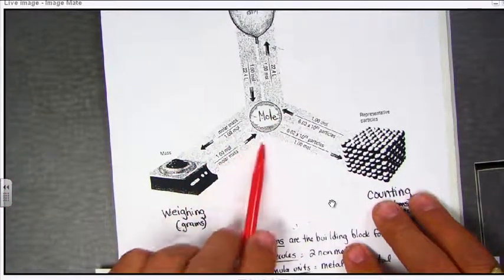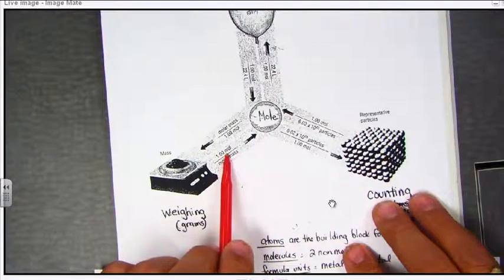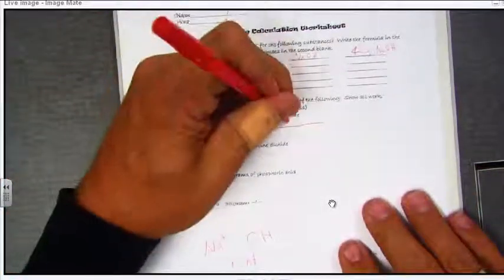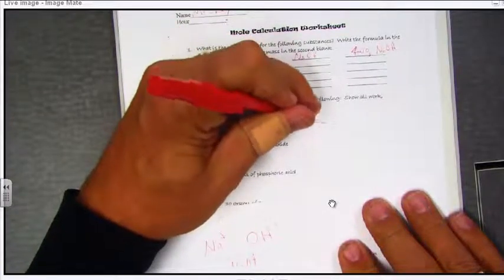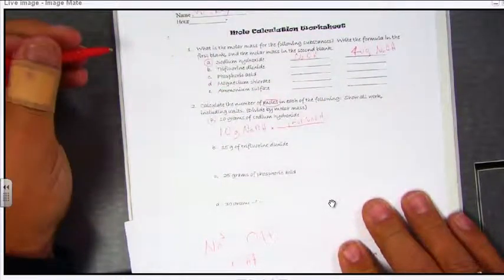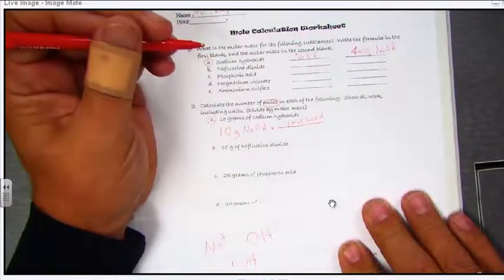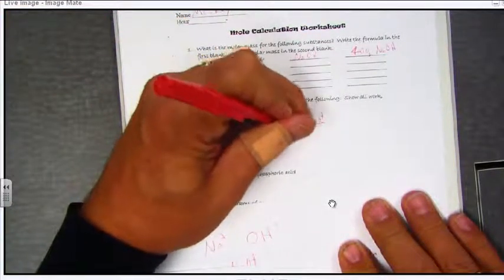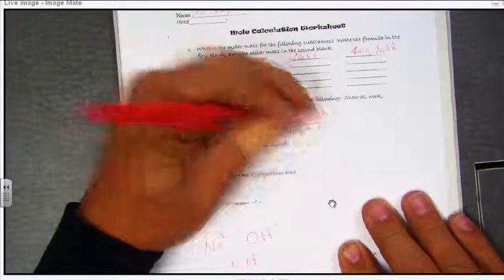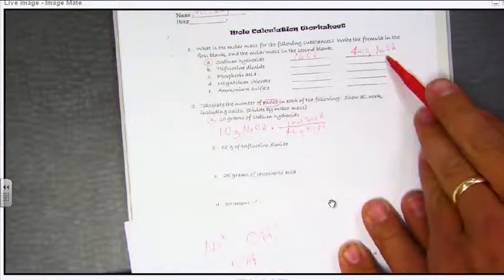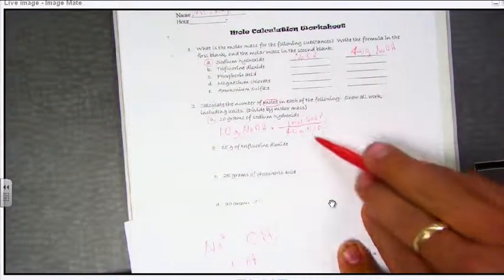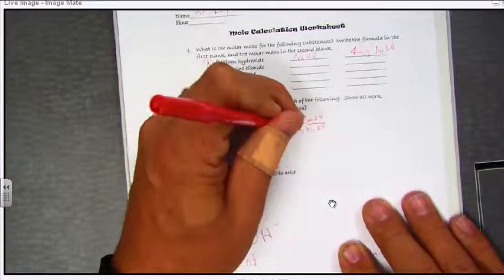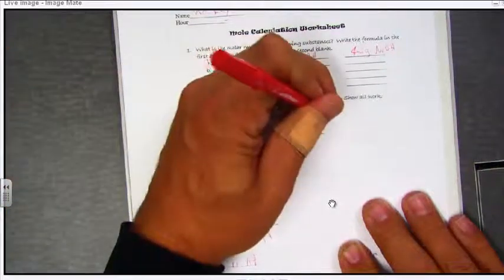Stay on the right hand side of the road. 1 mole goes on top, the molar mass goes on the bottom. 1 mole of sodium hydroxide goes on top, and a molar mass of 40 grams sodium hydroxide goes on the bottom. That 40 grams was the molar mass. It goes there. I double check to see that grams of sodium hydroxide crosses out.